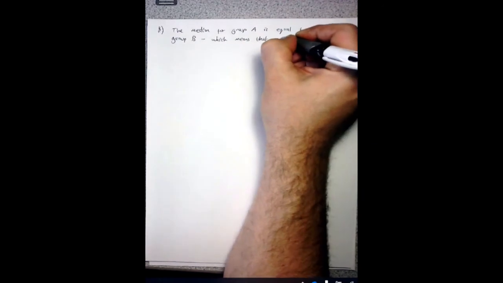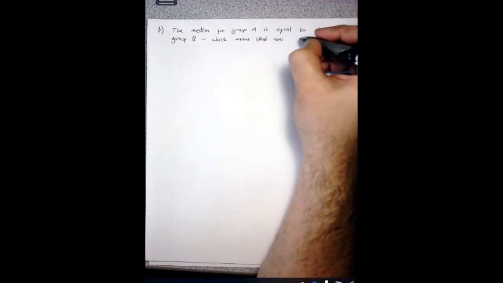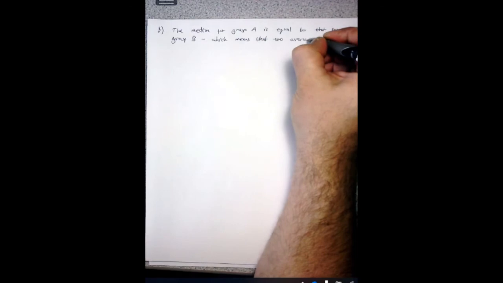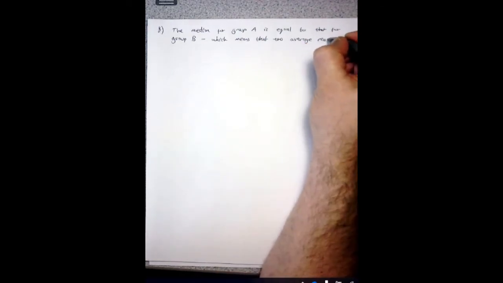I know it seems like an obvious statement, but the medians being the same, you need to show that you understand that a median means the average.